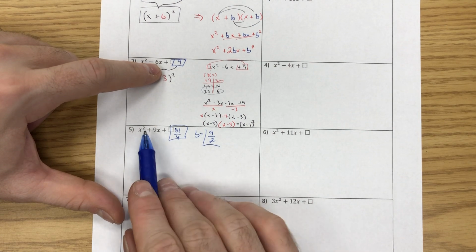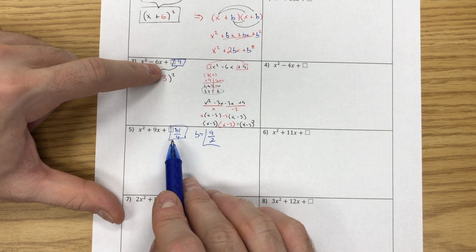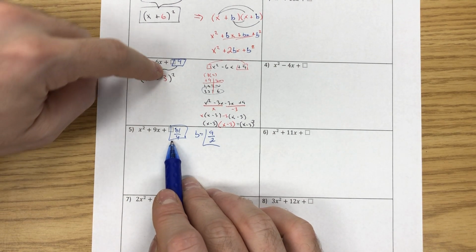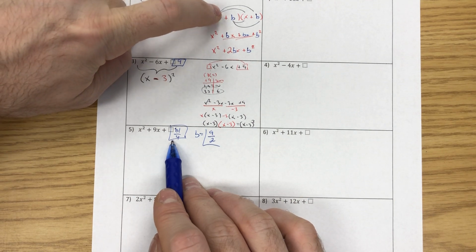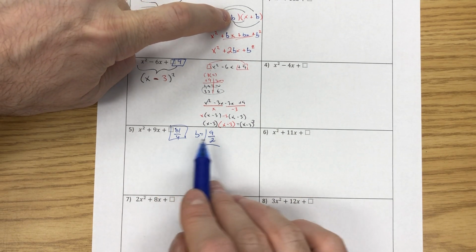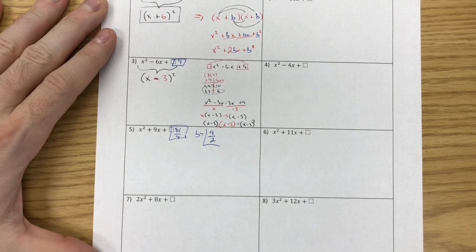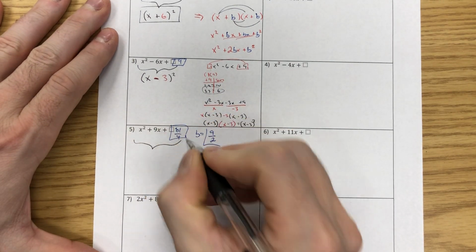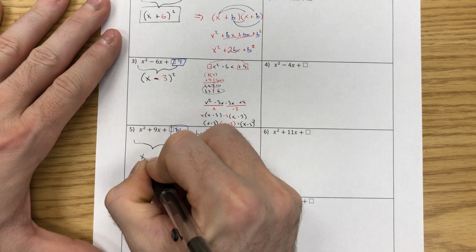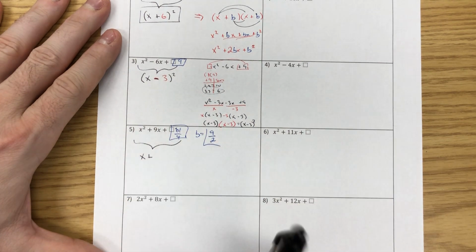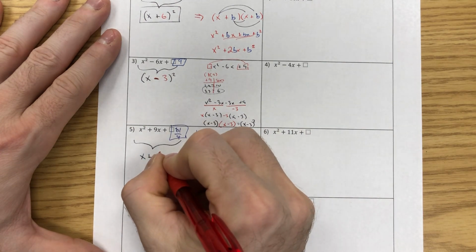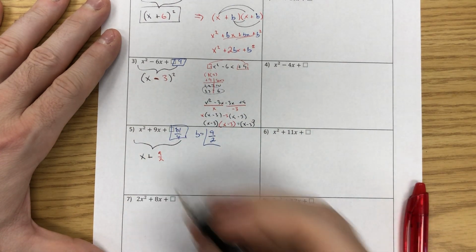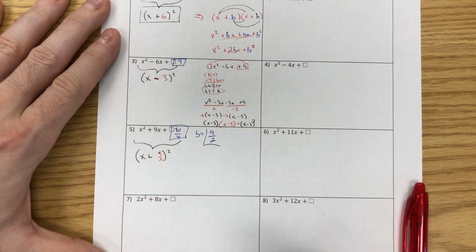Awesome. And so I know if I add 81 over 4, I can factor that down to x plus that. So no math necessary. Actually, we've already done the math, so it's going to be x plus, remember our b of 9 halves? 9 halves squared.